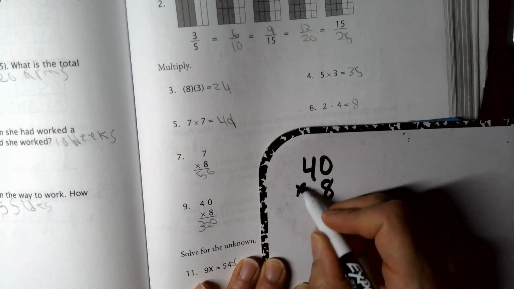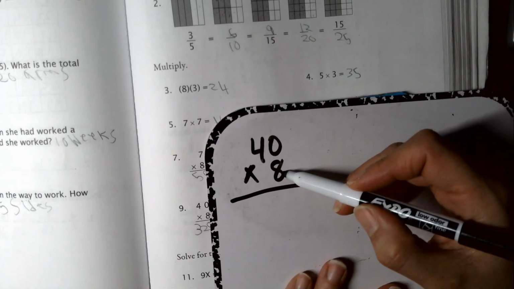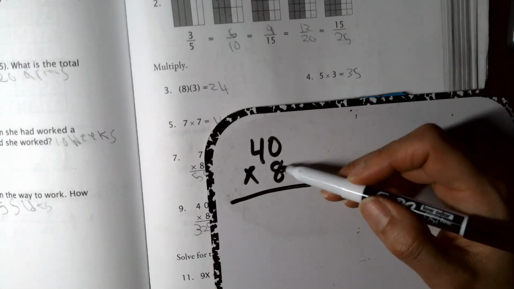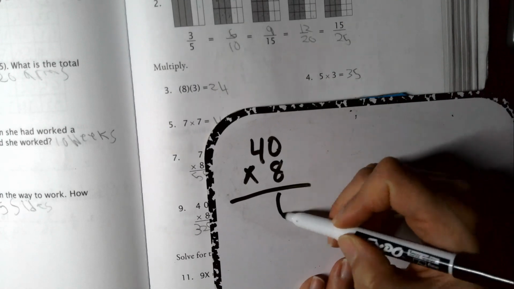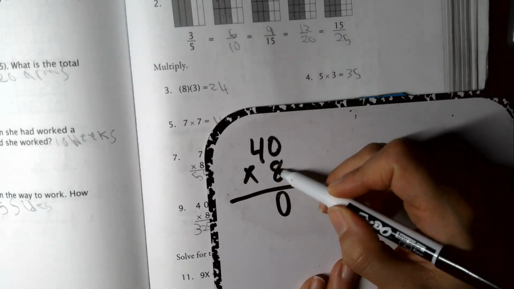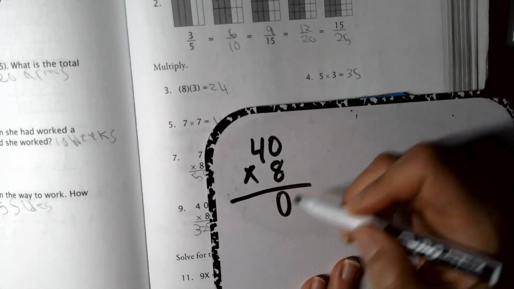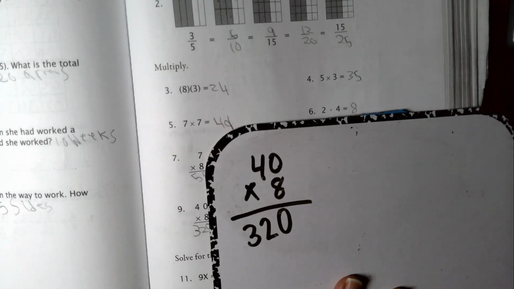And the way we do these is you start from the bottom number when you're multiplying, and you always multiply the bottom numbers, all the bottom numbers, times all the top numbers. Okay, so it's 8 times 0, and that's 0. And then you go over diagonally, and you go 8 times 4, and that's 32. So that would be your answer.